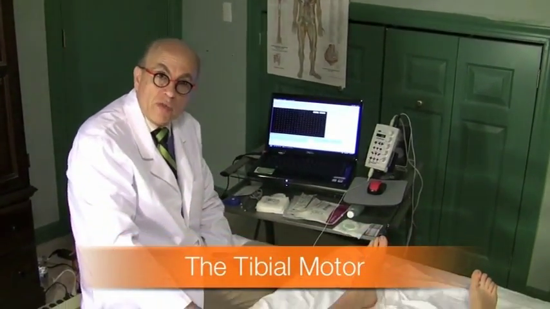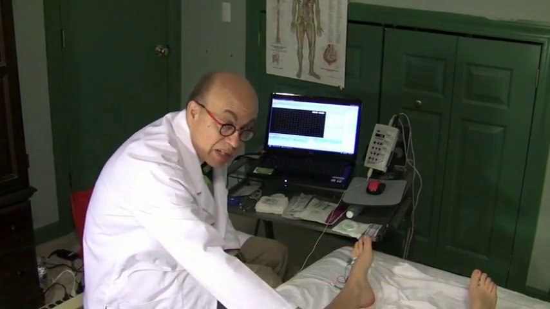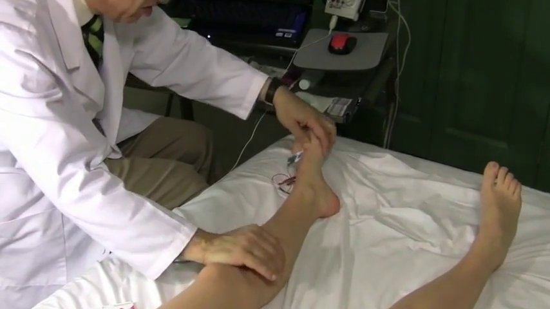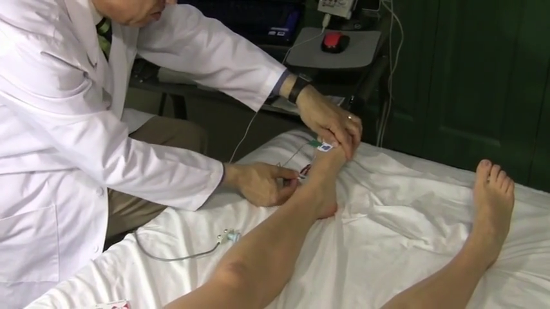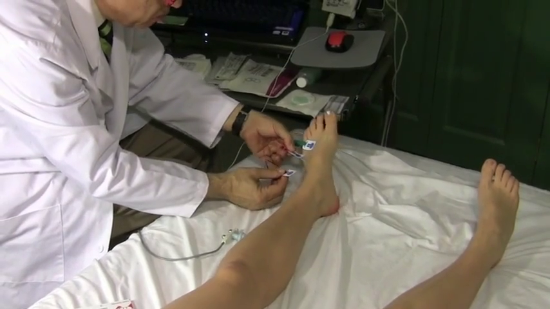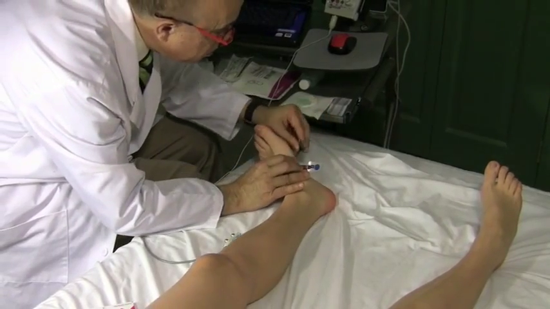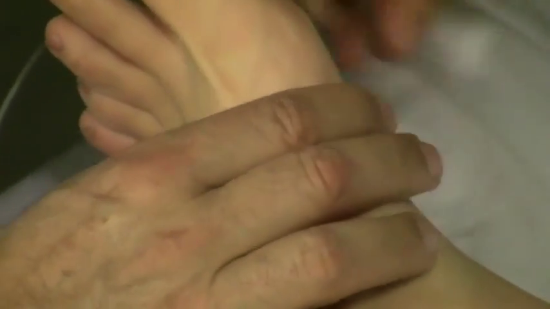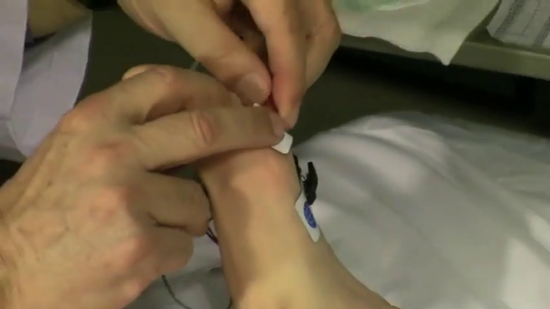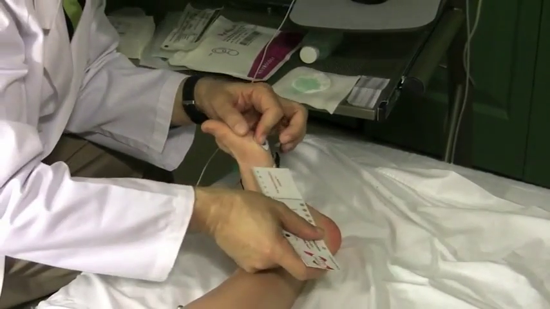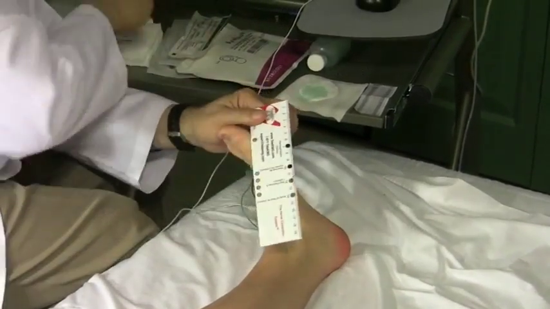The next nerve we're going to study in the lower extremity is the tibial nerve, or posterior tibial nerve, because it's in the back of the leg. And the tibial nerve I studied here right below the ball of the foot. So I put the active electrode right here below the ball of the foot, right there. And I put the reference electrode right over this bone here, the ball of the foot. And I measure a distance of 14 centimeters.